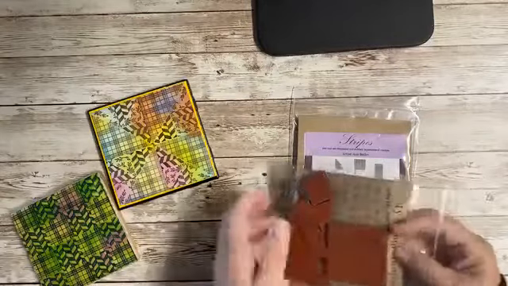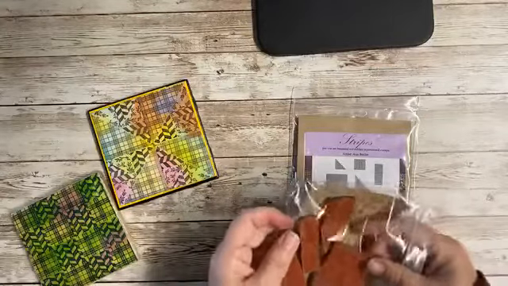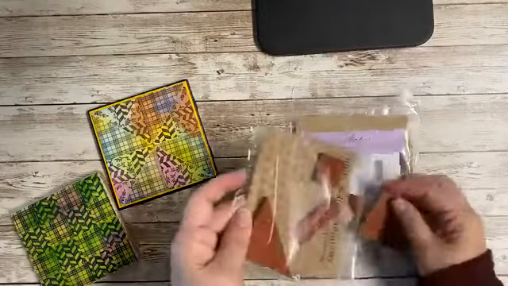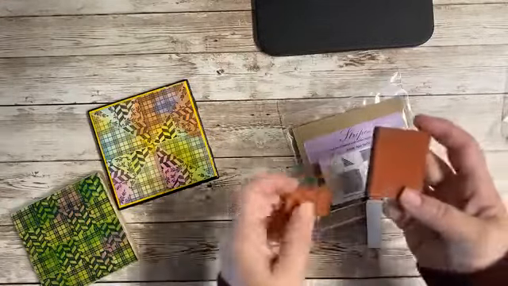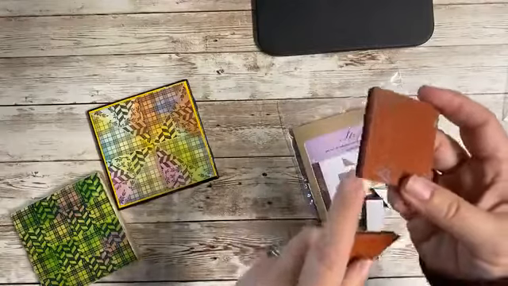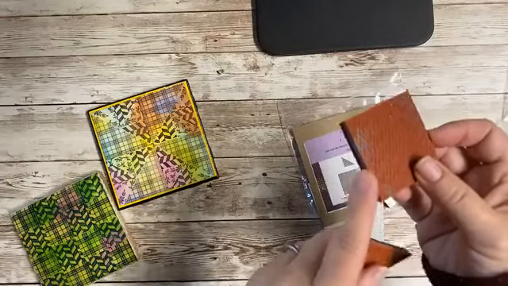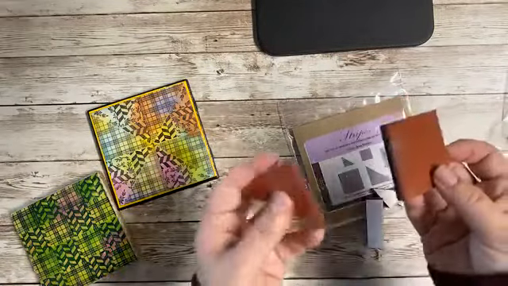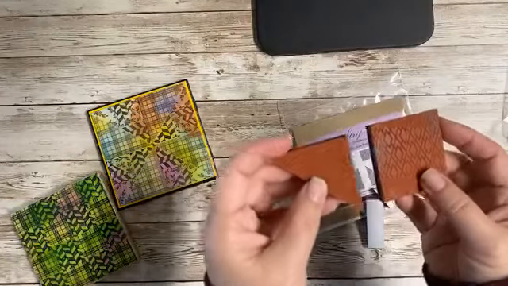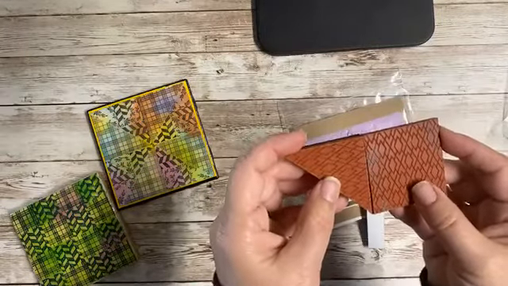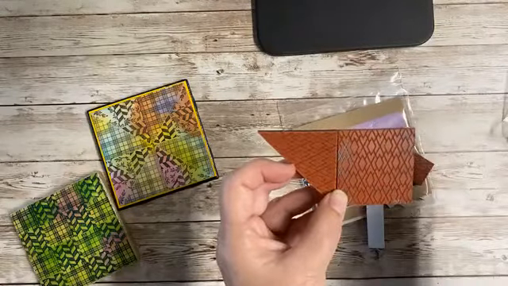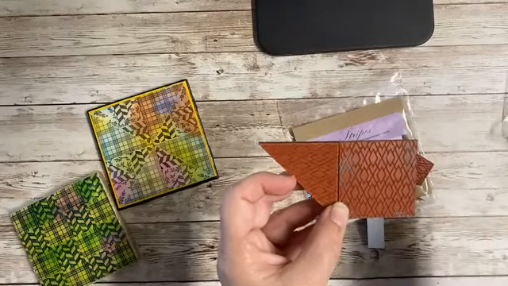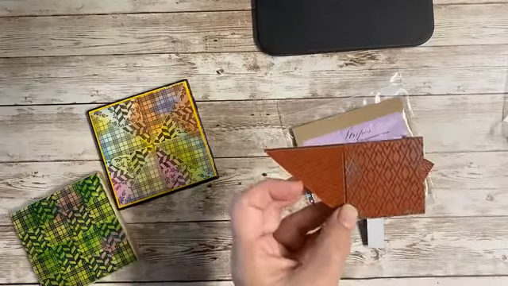I have a patent on these stamps, and these are made with no lip, and that's what my patent is on. So you're able to take the stamps and butt them up right next to each other to create continuous patterns and to create quilt blocks and quilt designs.